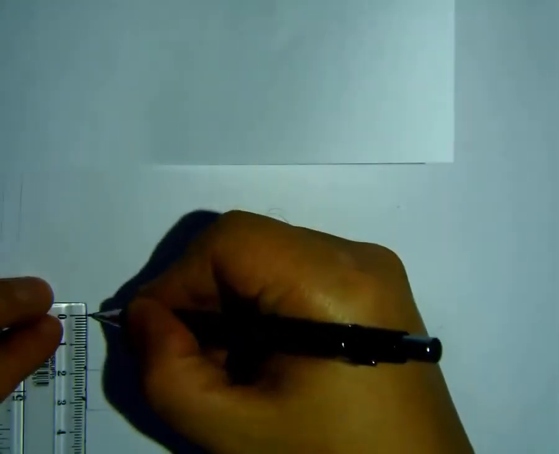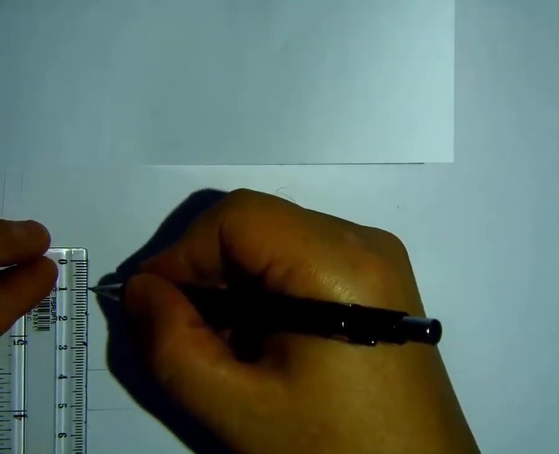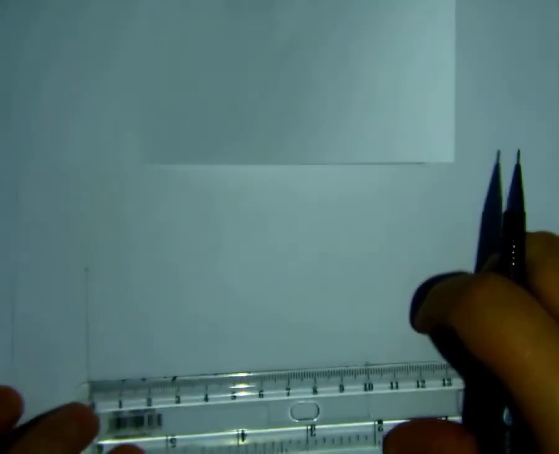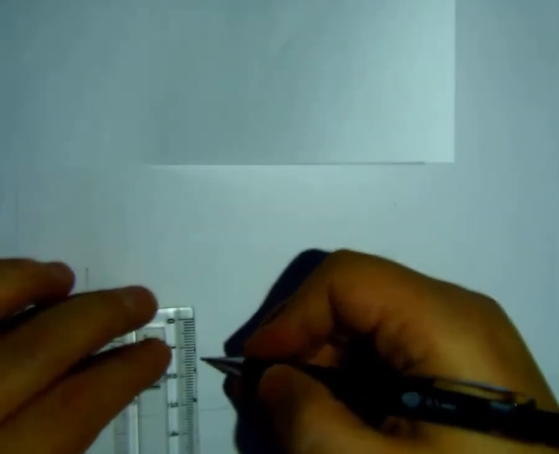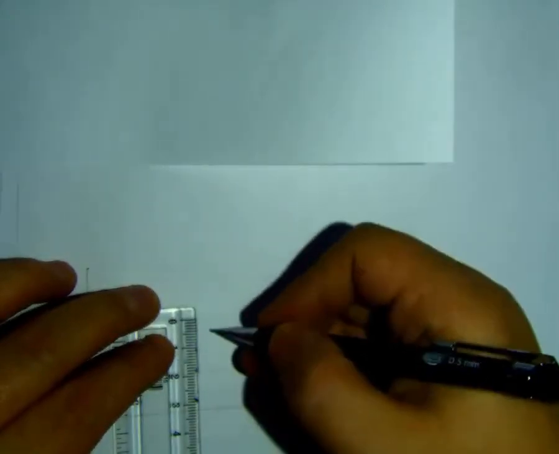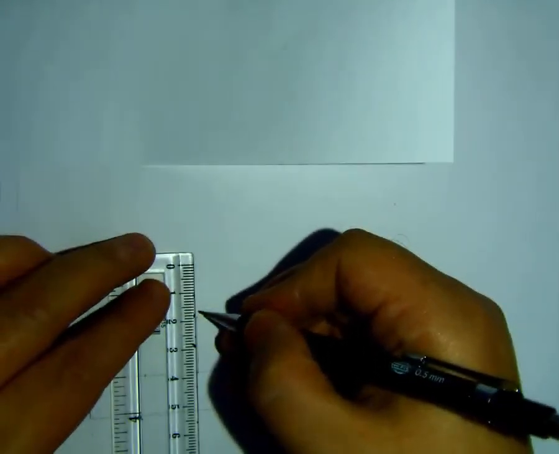And I have to put a mark, and then I have another 19, and then a mark, and then the radius will also be 19. So from here, as we said, we draw 19, and from here I will also draw 19. So above also 19, and here 19.